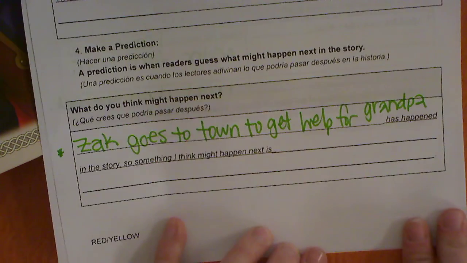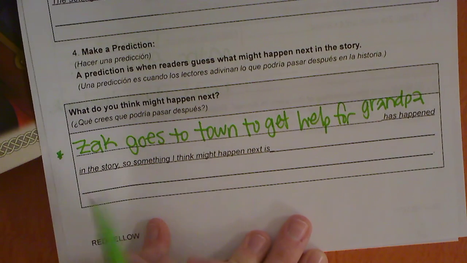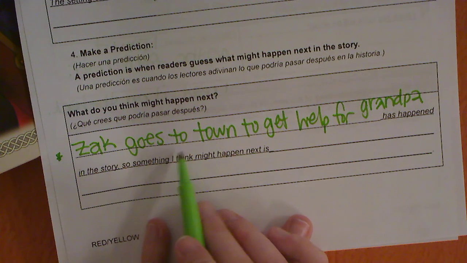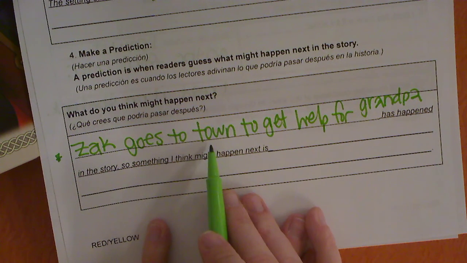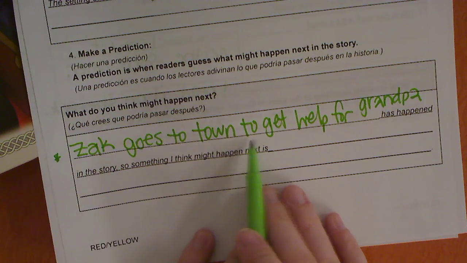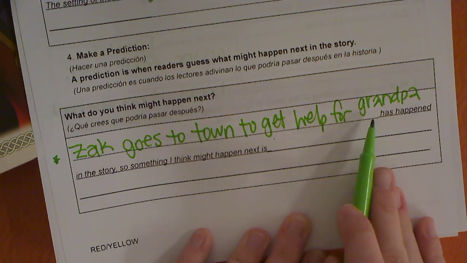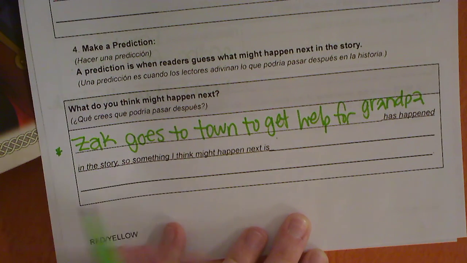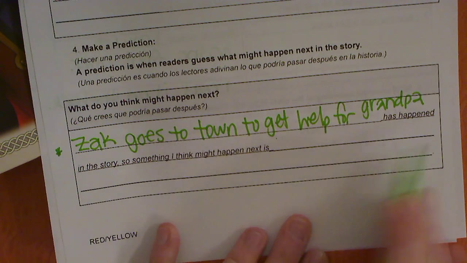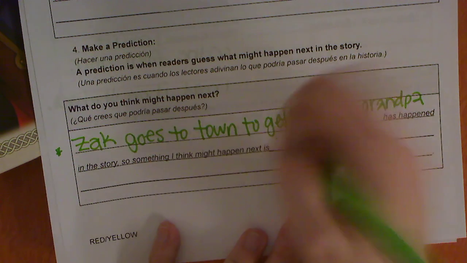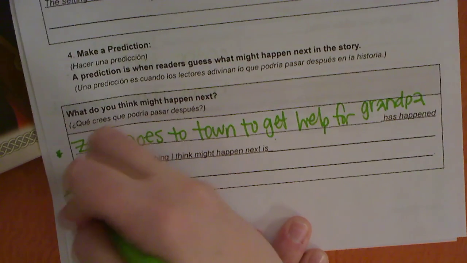If you have one of the papers that doesn't have it already written on here, I'm going to spell it for you. Zach, Z-A-K, goes, G-O-E-S, to, T-O, town, T-O-W-N, to, T-O, get, G-E-T, help, H-E-L-P, for, F-O-R, Grandpa, G-R-A-N-D-P-A. So now our sentence says, Zach goes to town to get help for Grandpa has happened in the story. So something I think might happen next is blank.